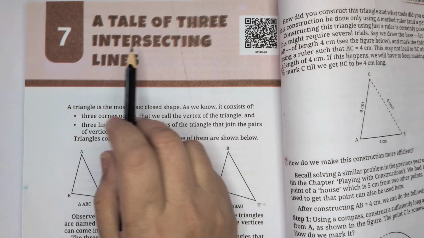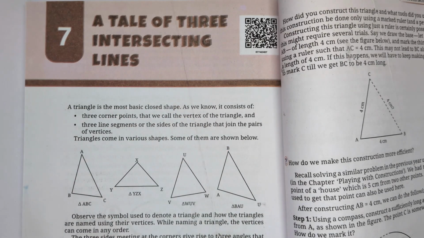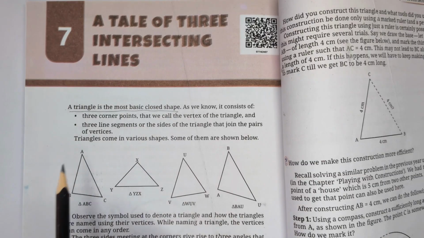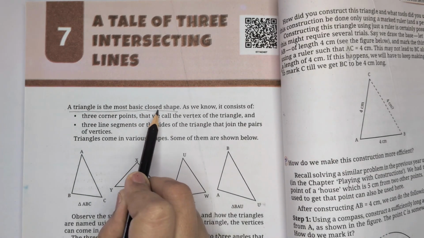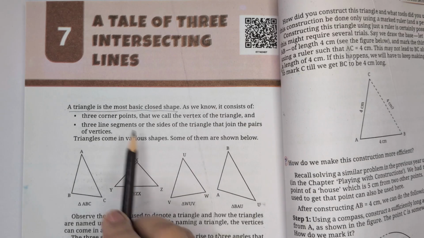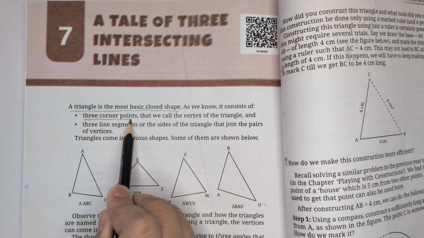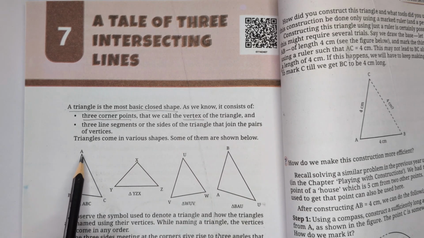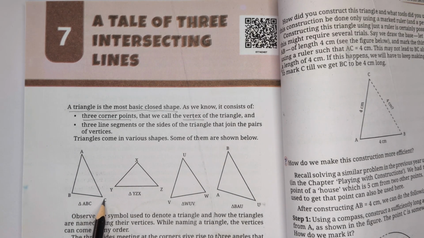Chapter 7, a tale of three intersecting lines. A triangle is the most basic closed shape, the smallest closed shape made with line segments. It has three corner points. These corner points are called vertices. Here the vertex A, other corner B, third corner C.